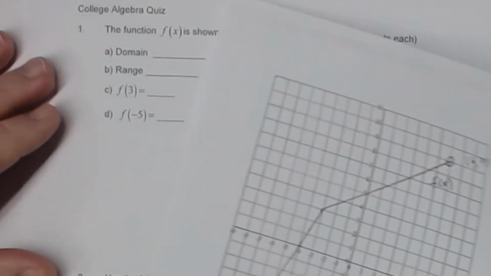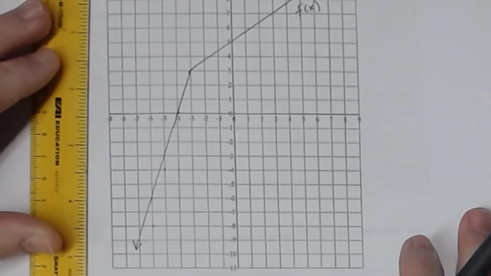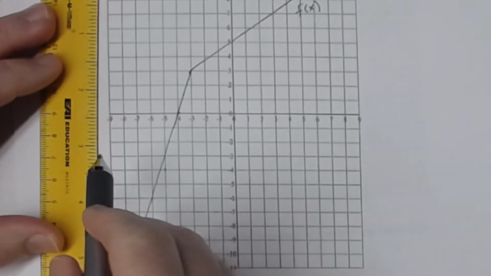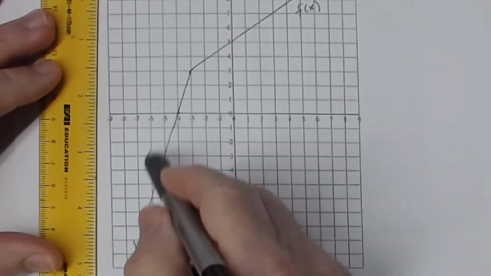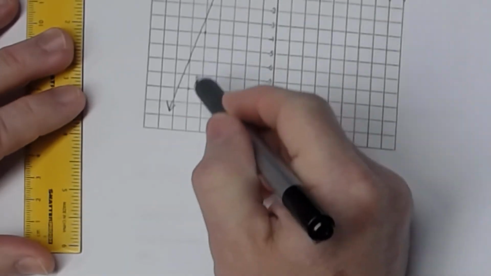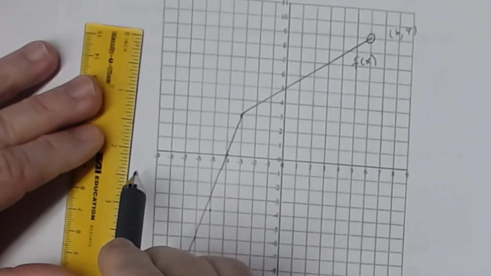Okay, so when looking at the domain, the best thing to do is to go along the x-axis like this from left to right. Now remember, this is an arrow, so it keeps on going. So if you look at this right here, this arrow keeps on going like this, right? Okay, so you're going from negative infinity.